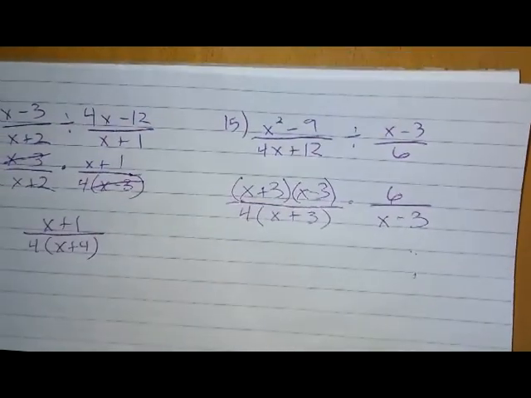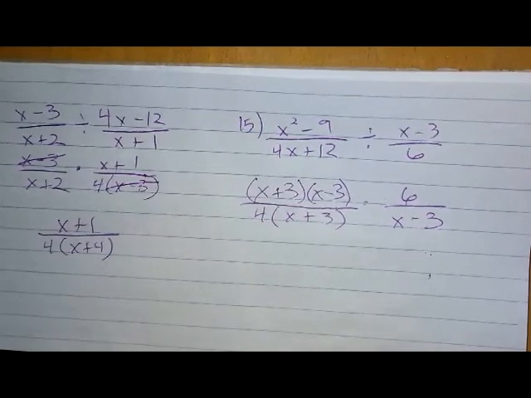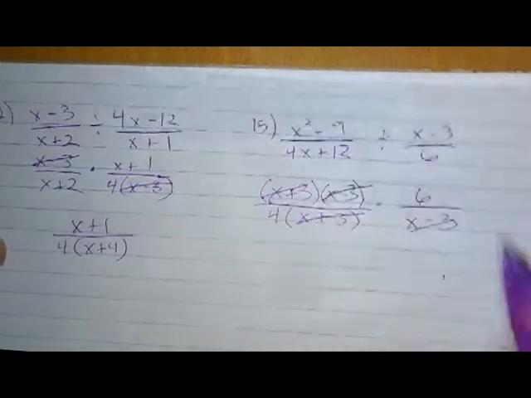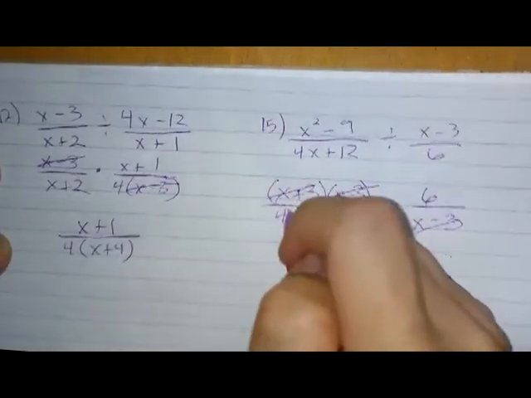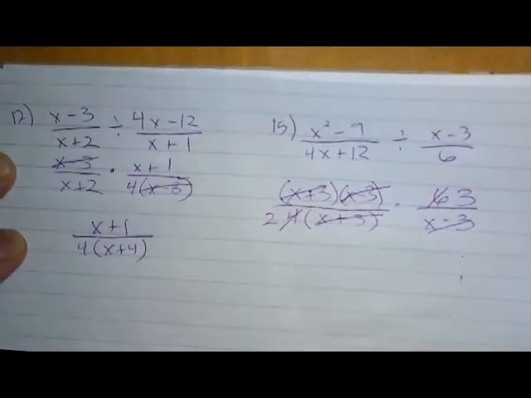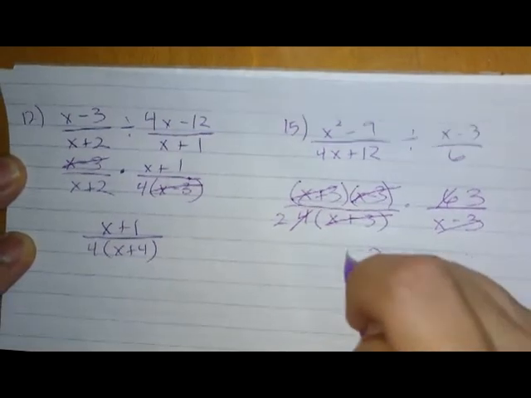Okay, so everything's factored. We did the reciprocal. Now we can just start simplifying. We can cancel a few things. The x plus 3's cancel. The x minus 3's cancel. The 4 and the 6, they have a 2 in common. 3 halves.